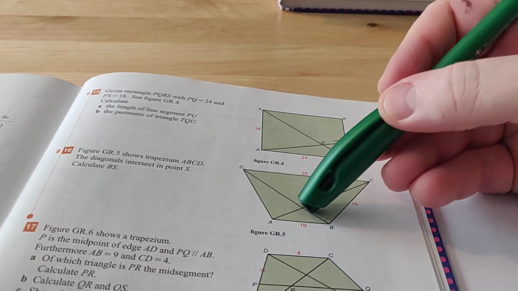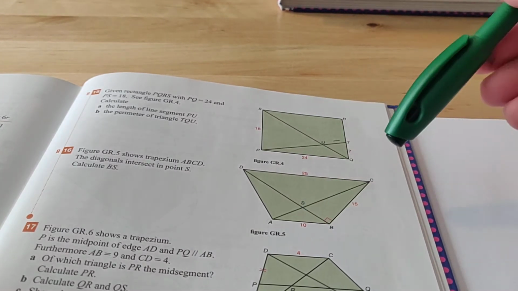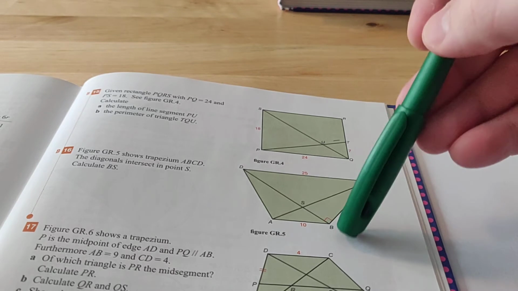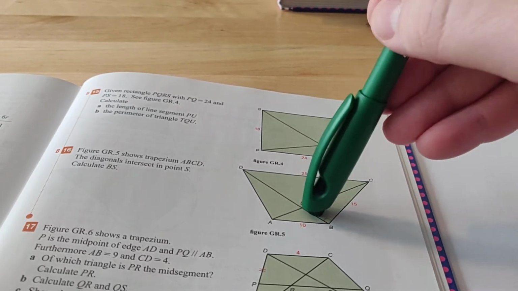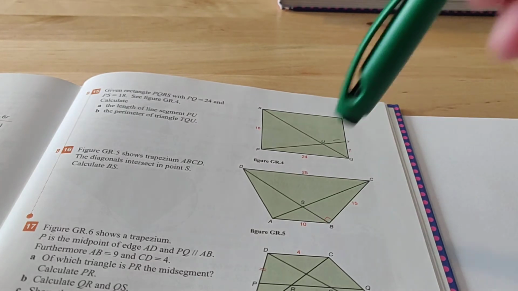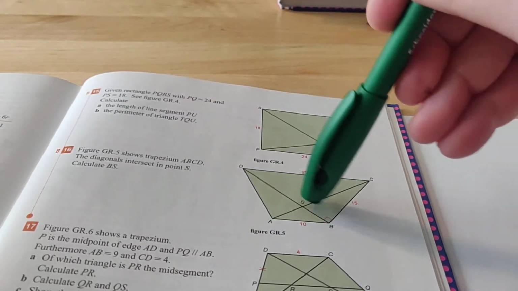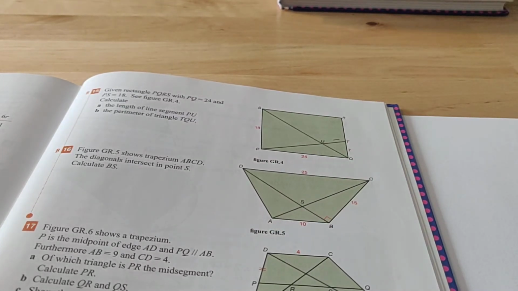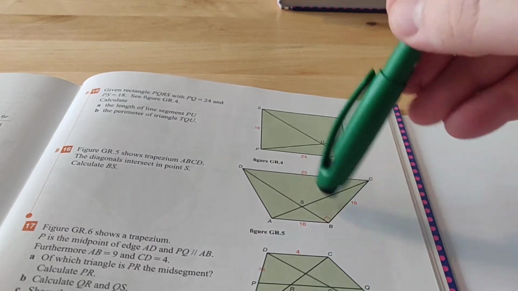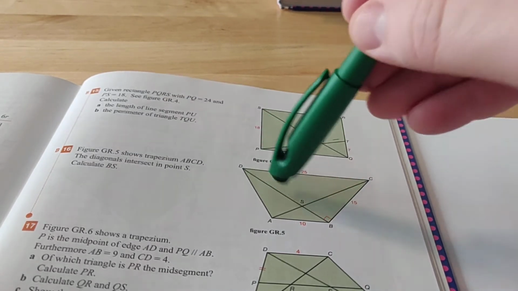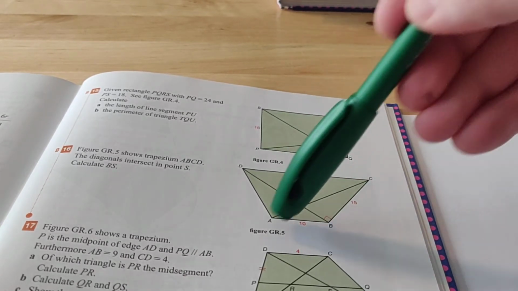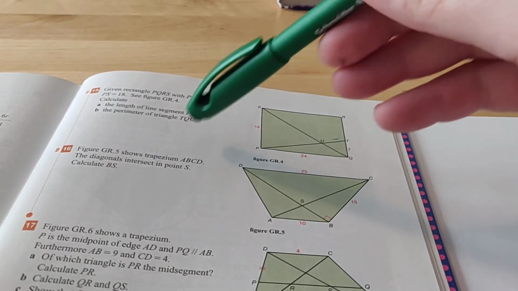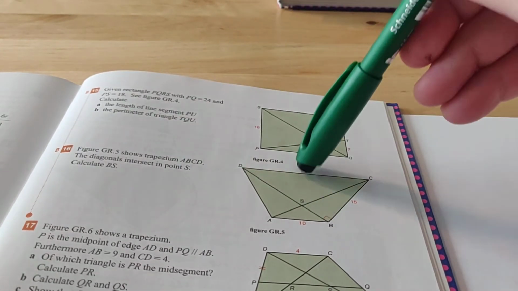If I want to calculate BS here, I already noticed that BS is a part of triangle BCS, right? So if there was some way to calculate this length, then you can use the Pythagorean theorem to calculate BS, right? But BS is also part of ABS here, and that's not a right angle triangle, but it does have a similar triangle on the other side. That's this one. Those two are similar. And they're similar because this length is parallel to that length. And we know that because it's a trapezium, and in a trapezium, those two lengths are always parallel.